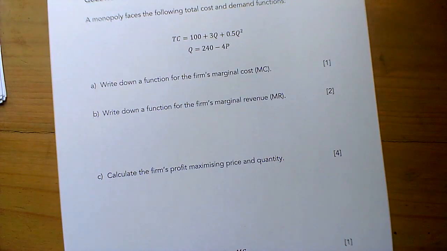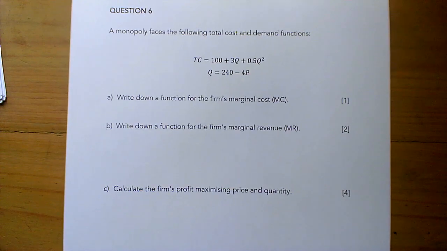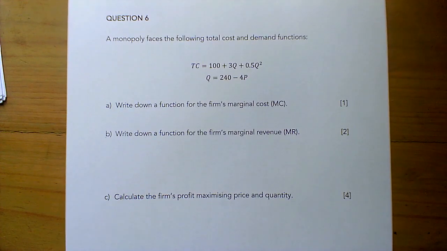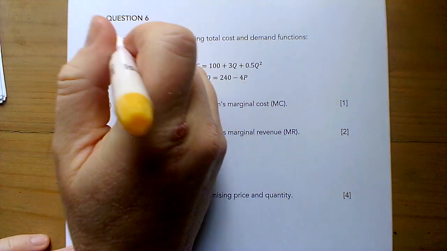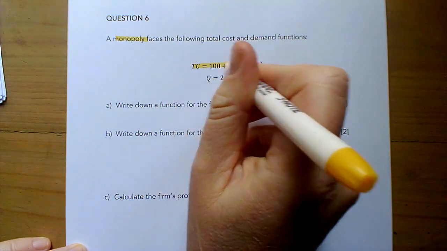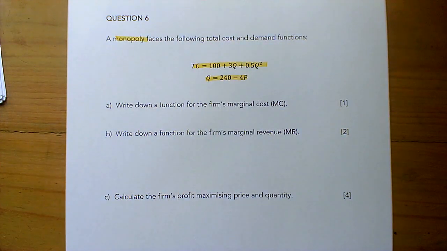And question 6 works again with this idea. So I'm going to show you again what I mean by first having to inverse the demand function in order to get your marginal revenue function. So we have a monopoly that faces the following total cost and demand functions.